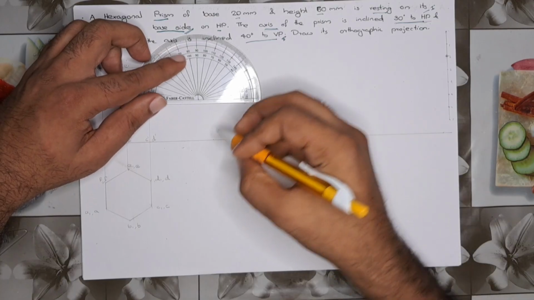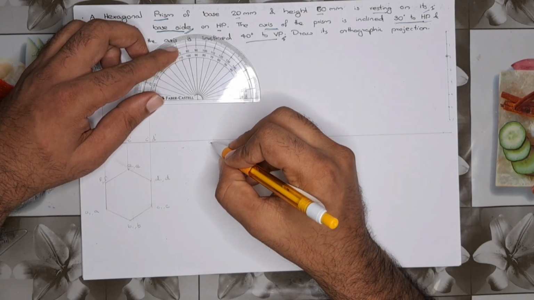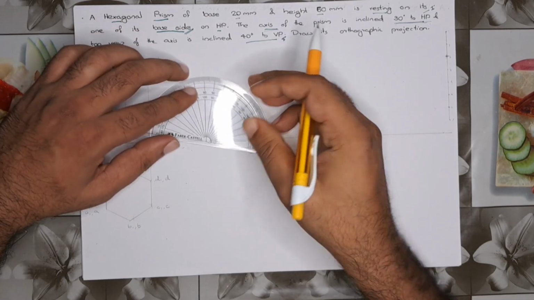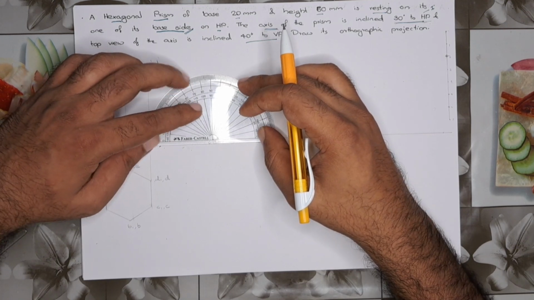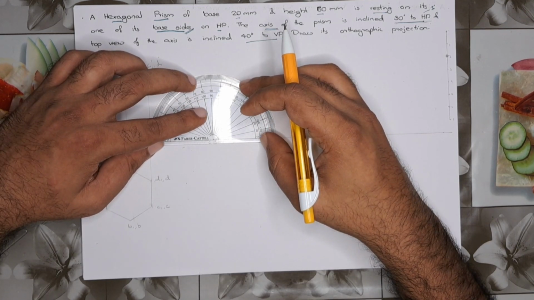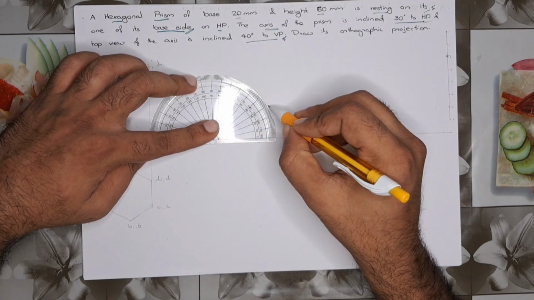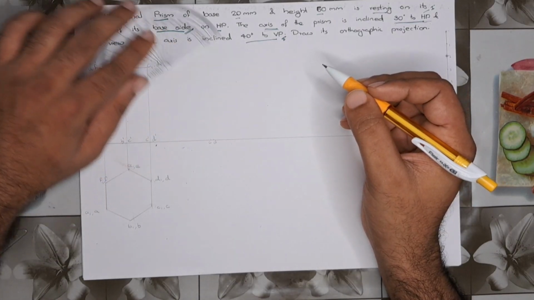I just put a point, C dash, D dash here, and going to take the 30-degree inclination. This is a 30-degree inclination.